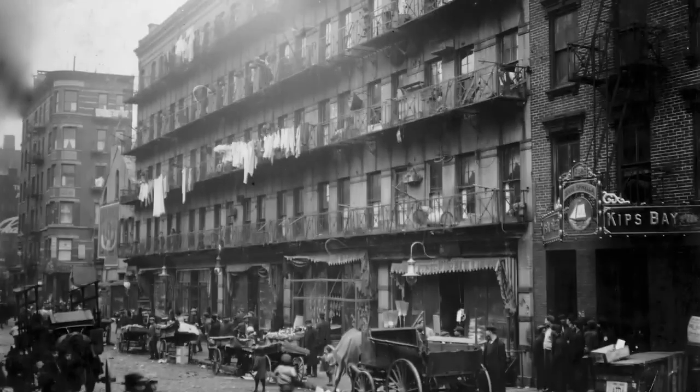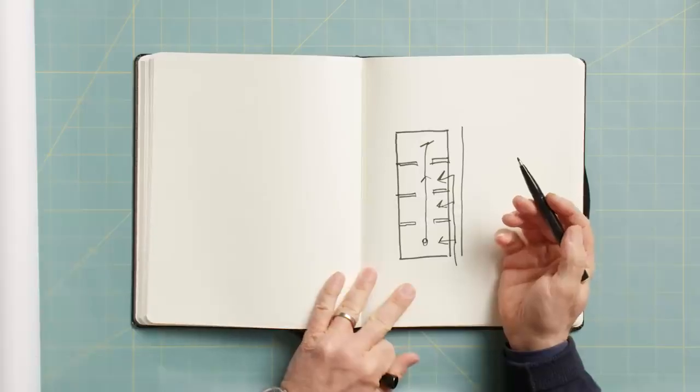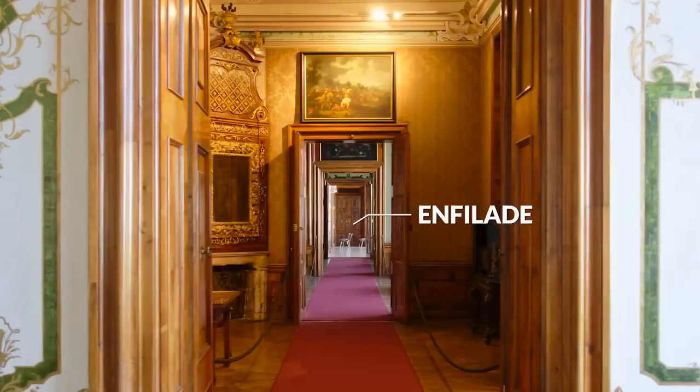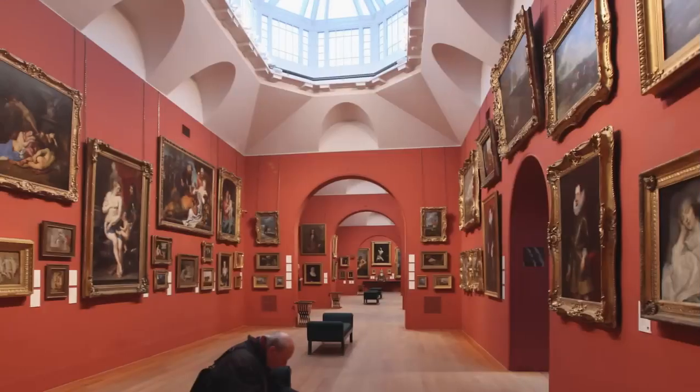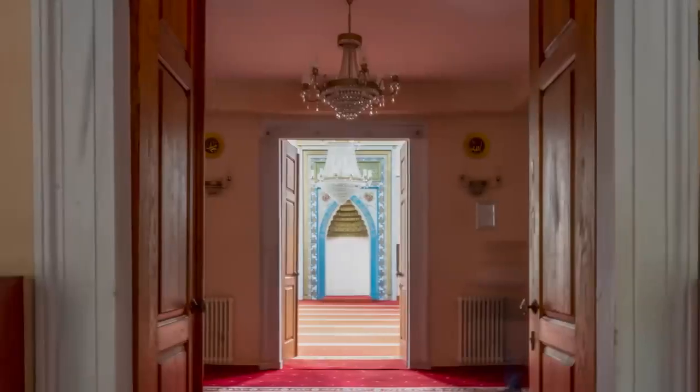So tenement houses were built for the lower classes, mainly for immigrant groups. So imagine in these earliest apartments having a family living in each one of these rooms. It would be very crowded, and there'd be absolutely no privacy. At a grander level, that's called enfilade, and you could see that in famous museums where you go from one gallery to the next gallery without going out into a corridor.